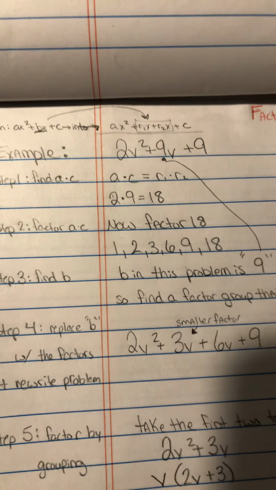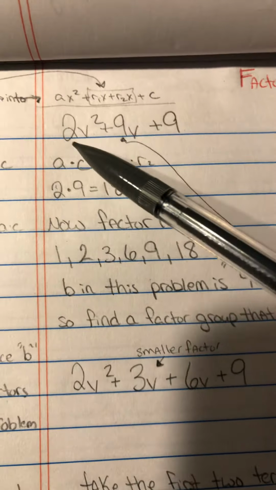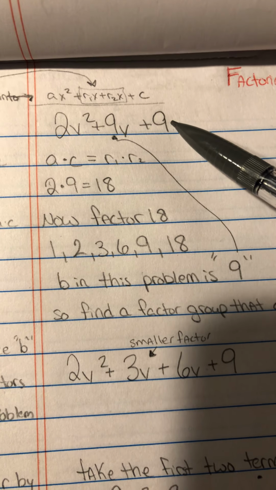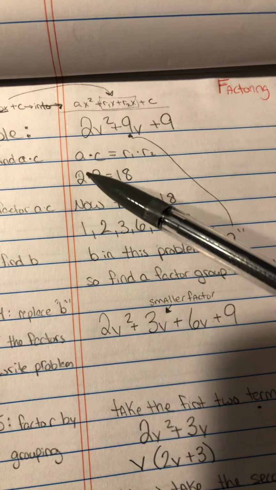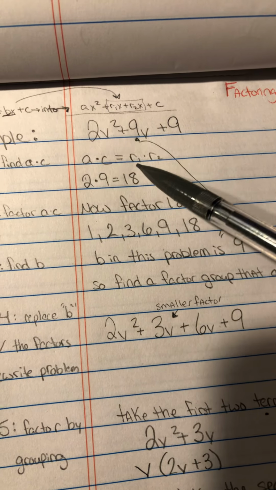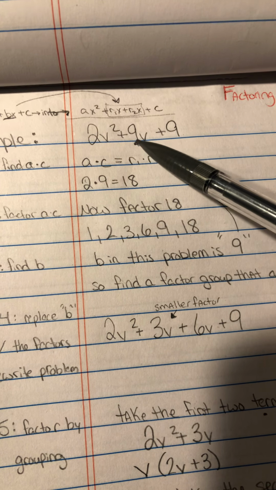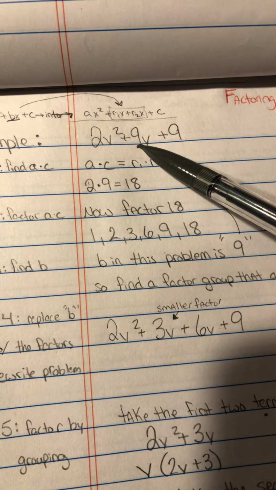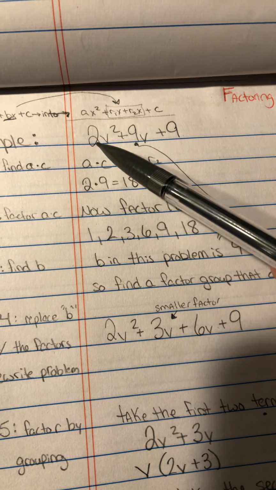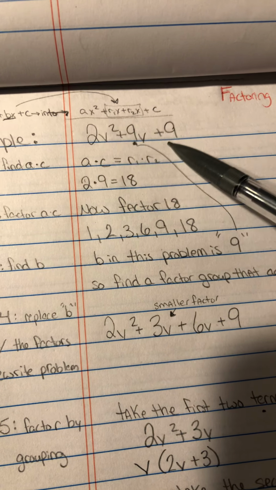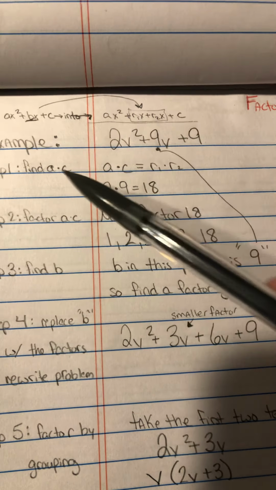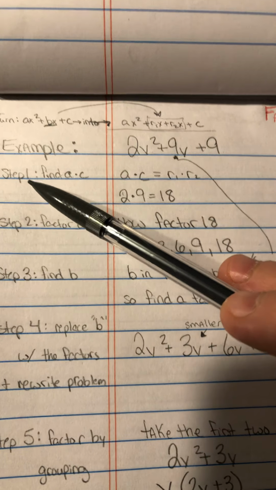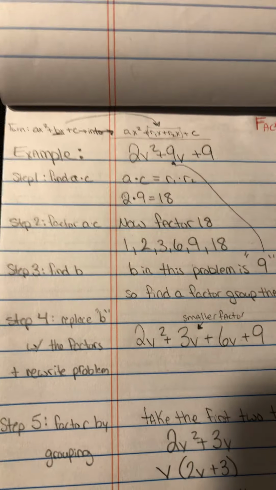For a brief moment to help you solve the problem, that's all it's for. All right, so our problem is going to be 2v squared plus 9v plus 9. So we're going to be factoring this out. And remember, a times c is r1 times r2. So we're trying to break b into two different numbers. To figure that out, we're going to have to do 2 times 9. So a times c. Here's our a, here's our c. So 2 times 9 is 18, so find your a times your c. We already did that. That's step 1. Not a hard step, but one that is of great importance in solving these.